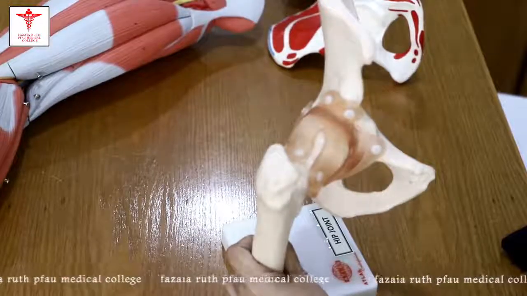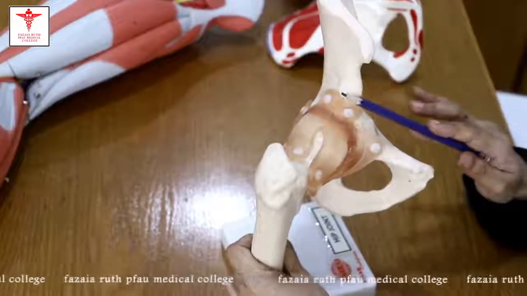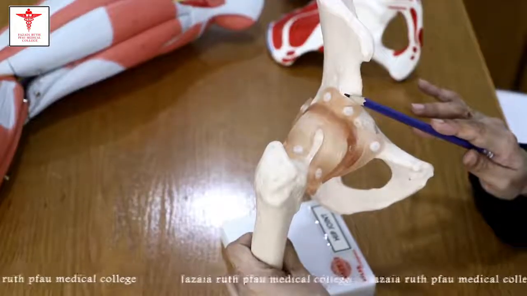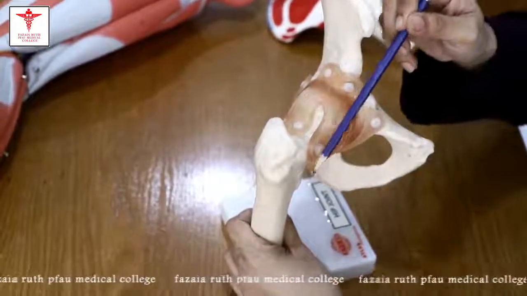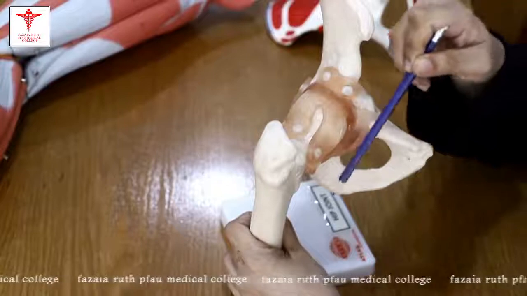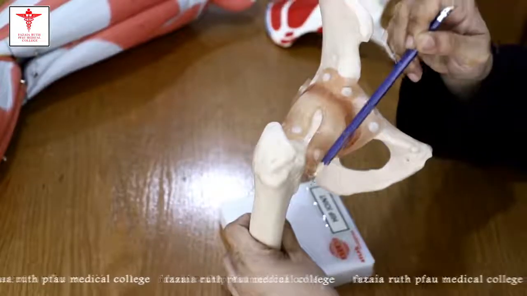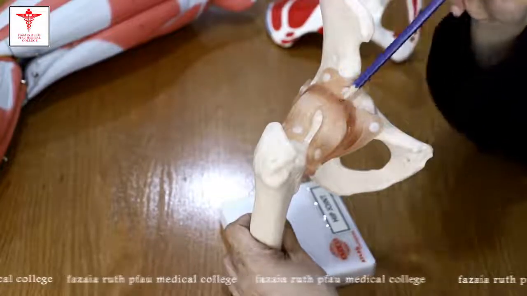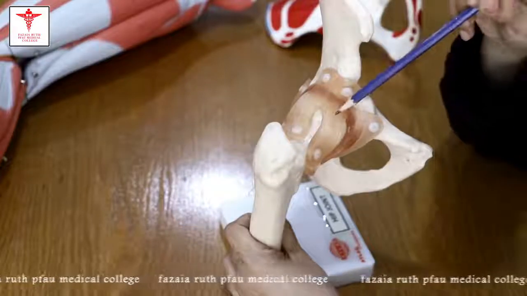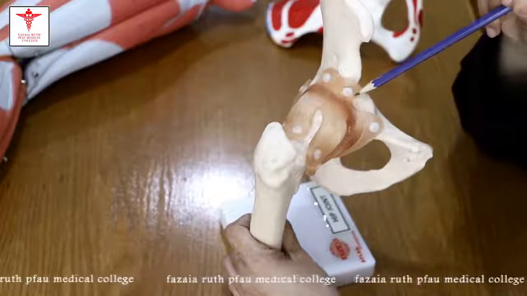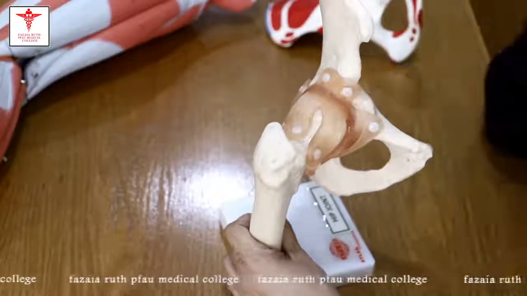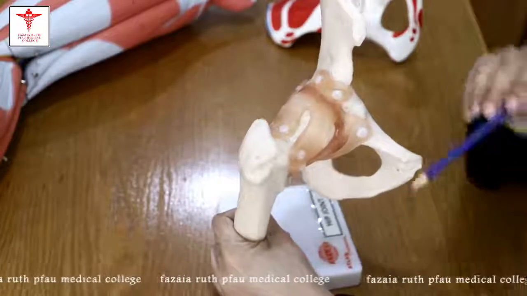As the name suggests, it is attached to the anterior inferior iliac spine, and medially and laterally it is attached to the joint capsule, especially anteriorly to the intertrochanteric line. The main function of this ligament is to prevent hyperextension of the hip joint.